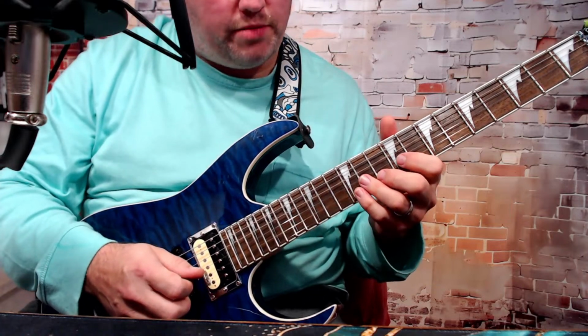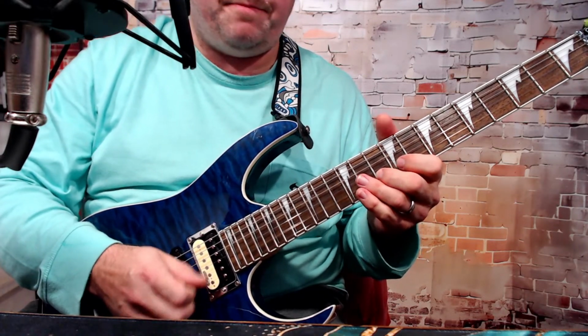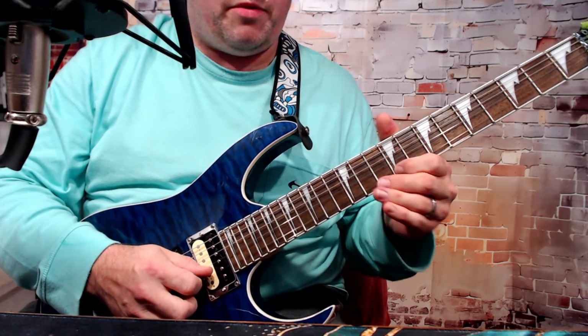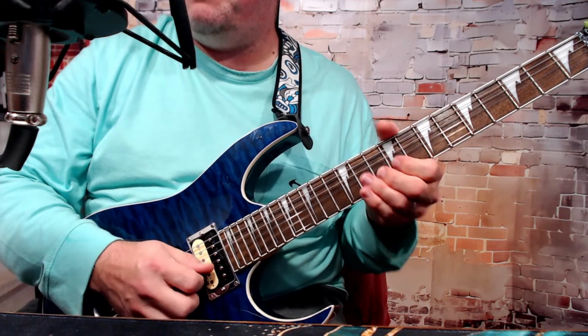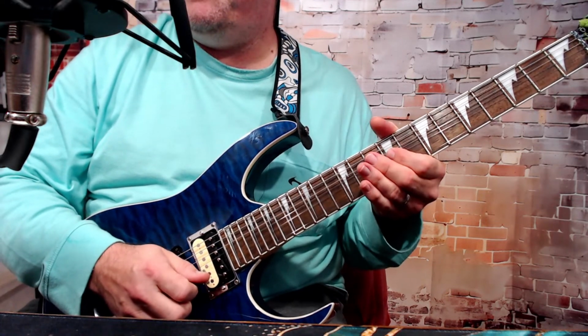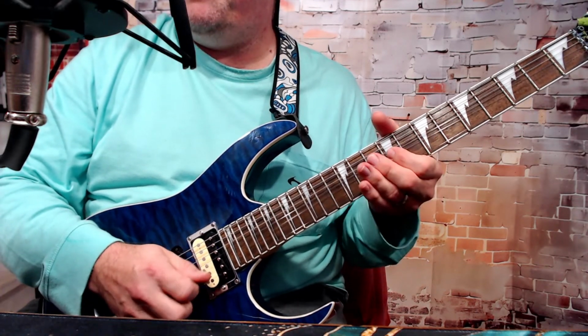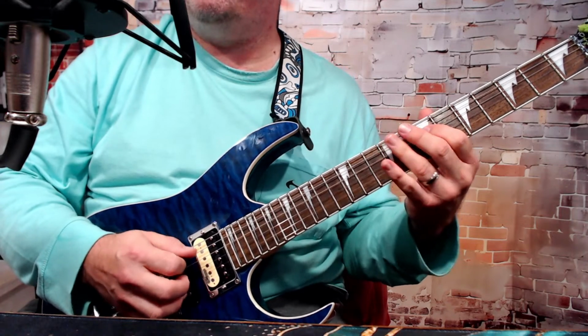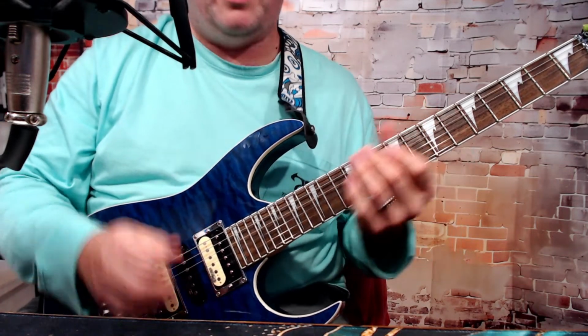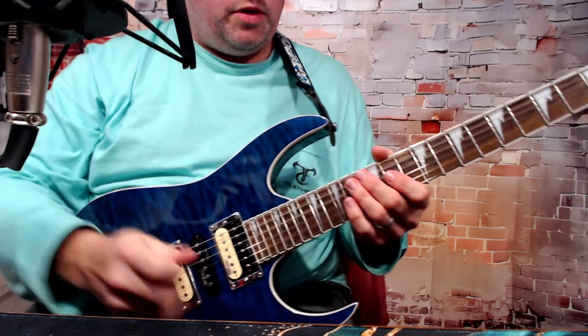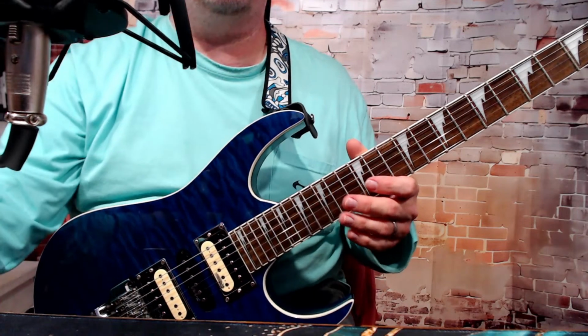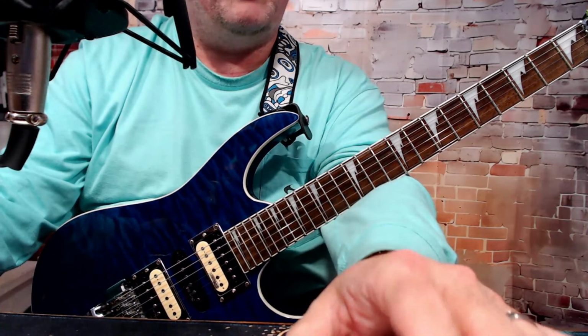Okay, so he's just bending up to the third. A lot of times that's what happens. Second to the third, it's a pre-bend too. Okay, so that's the third technique where he takes and bends to a note, usually with his first finger.